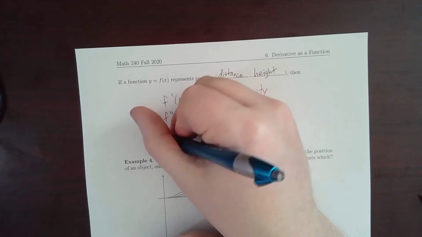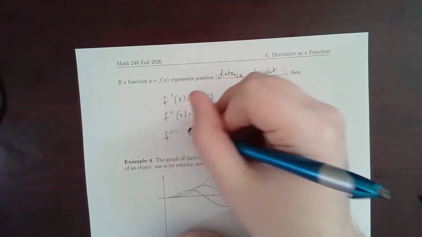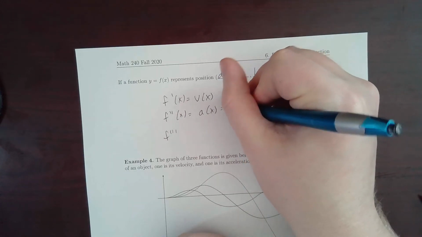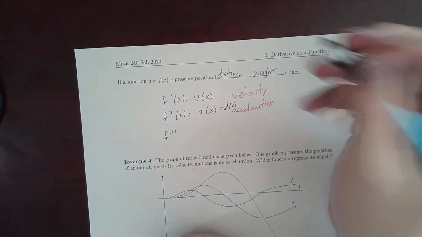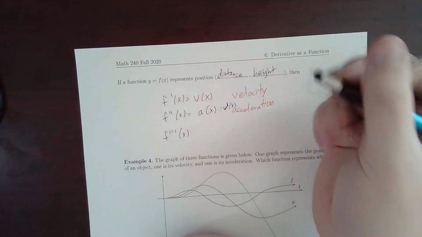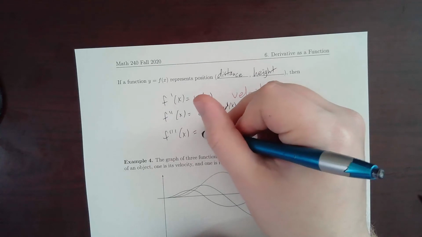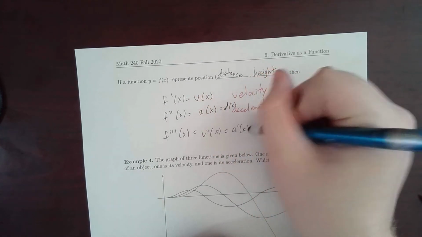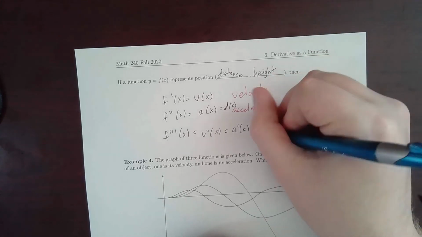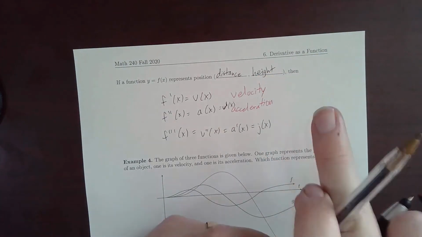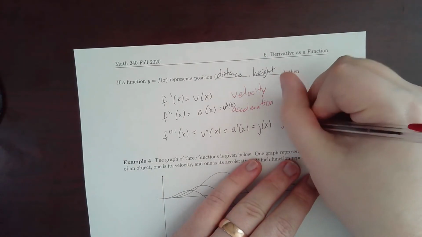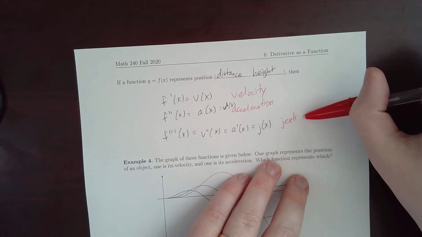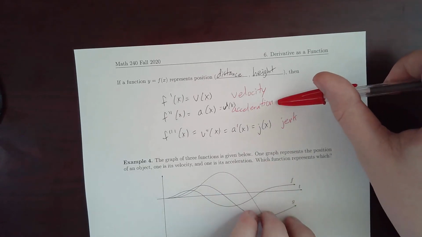The third derivative, which is less well known, and of course this is v prime of x as well. The third derivative of the position function is the second derivative of the velocity, the first derivative of acceleration, and it's actually called j of x, also known as the jerk of the function. So this is the rate of change of the acceleration.